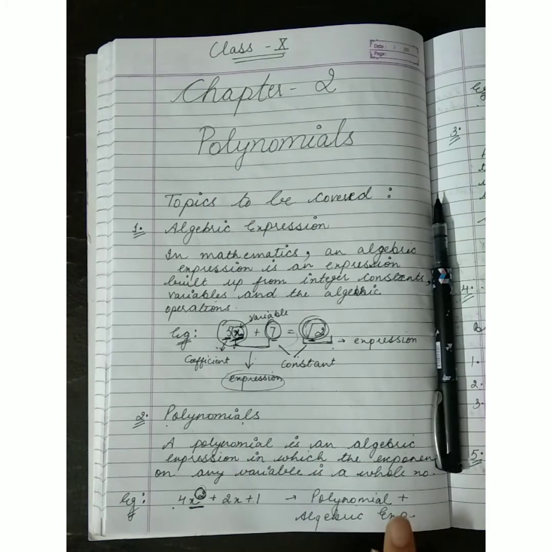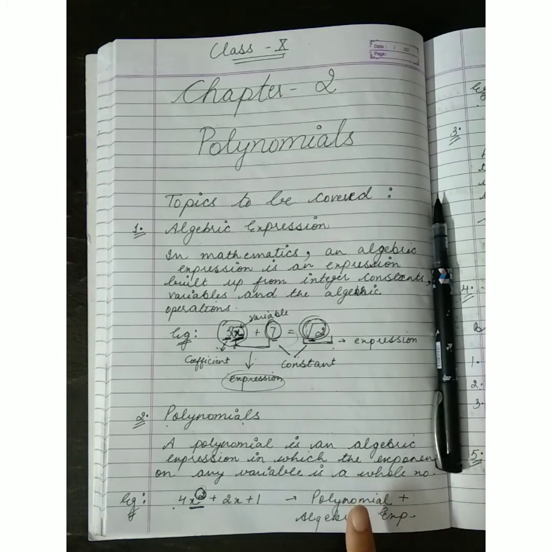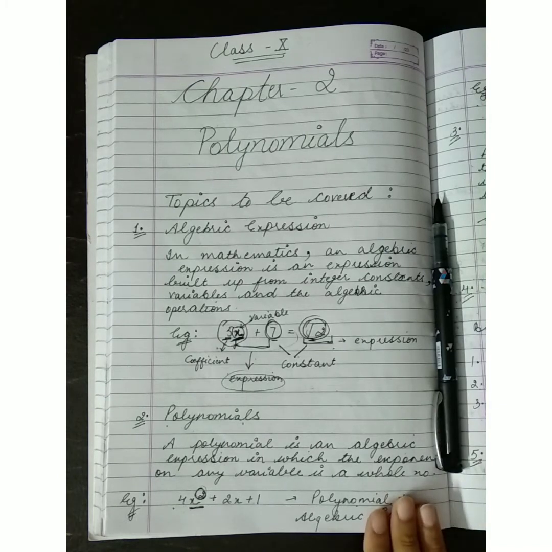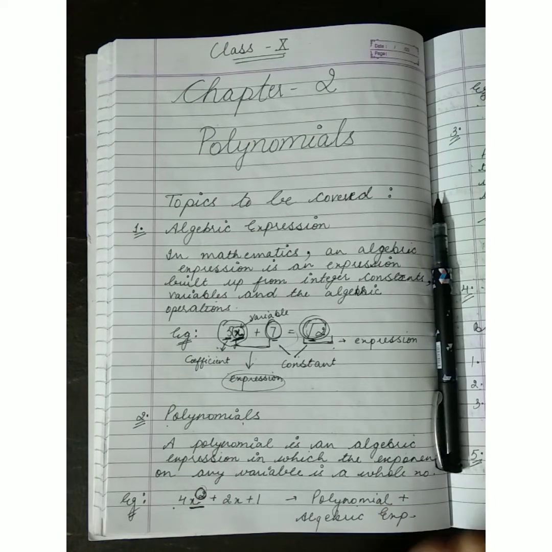As I said a while ago, the zeros of a polynomial are precisely the x coordinates of the points where the graph of y equal to p(x) intersects the x-axis. This is the point that we have to keep in mind when we are solving the first exercise for this chapter. So let's proceed to our first exercise.